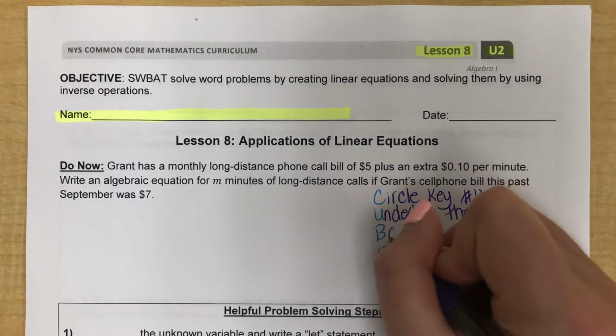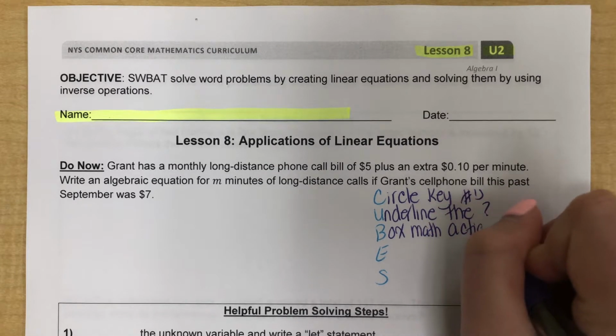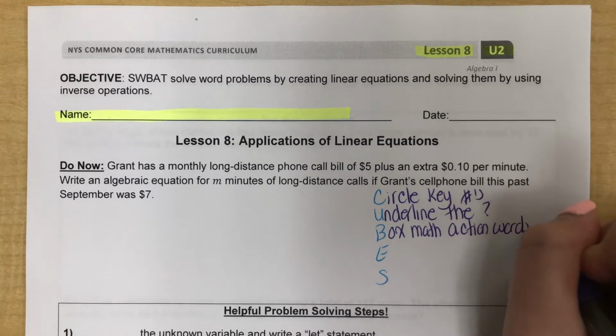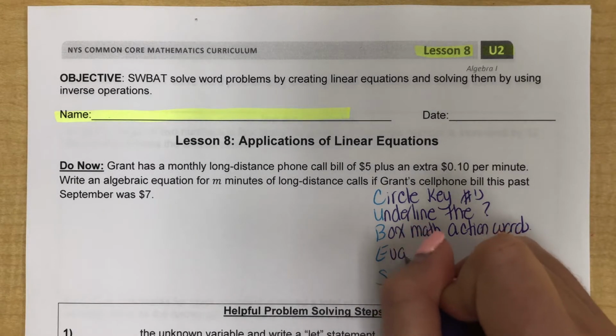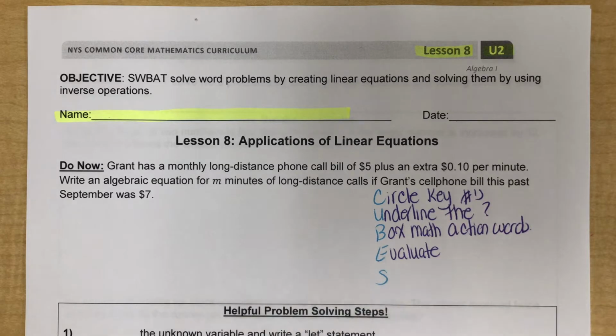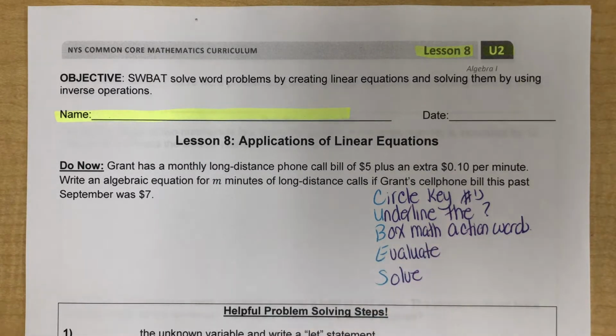B tells me to box any math action words that I'm seeing. For example, if I see the word increase, when I hear increase, I think addition, so it's telling me to do something. E is to evaluate. So once I've looked at all the key information in the question, I have to decide what I'm going to do with it, so then I can finally S, solve the question. So let's start going through and cubing this word problem.